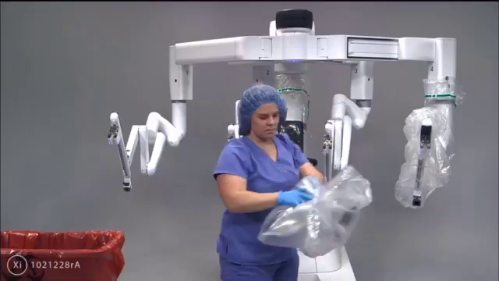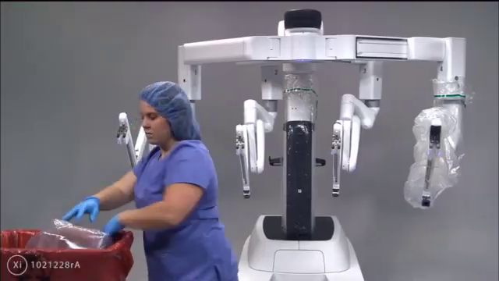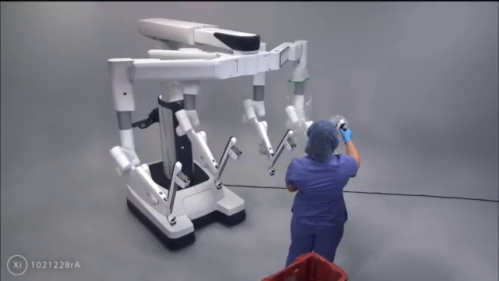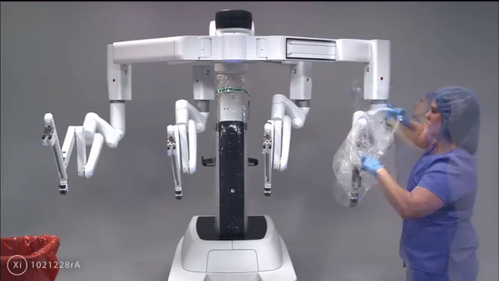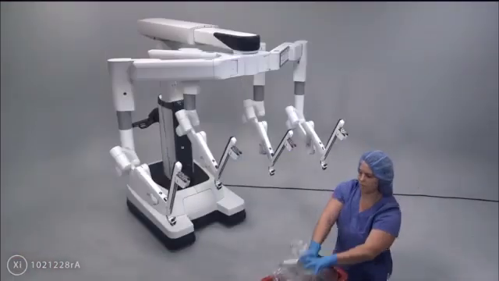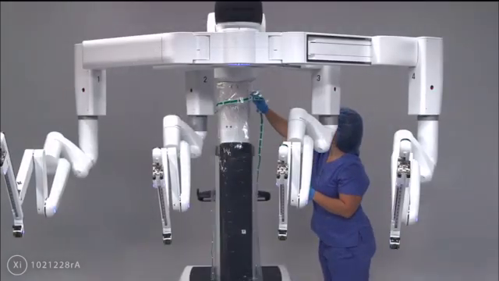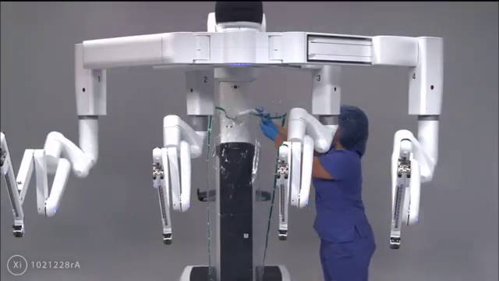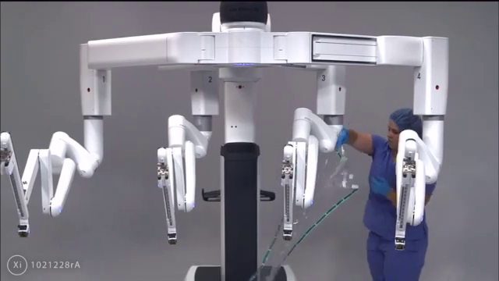Always dispose of drapes in a biohazard bin. This process is repeated for each arm. For the column drape, a staff member releases the magnet and removes the drape, then disposes of it in a biohazard bin.